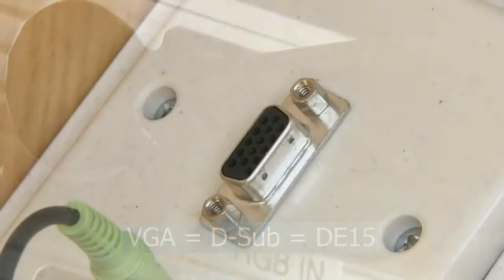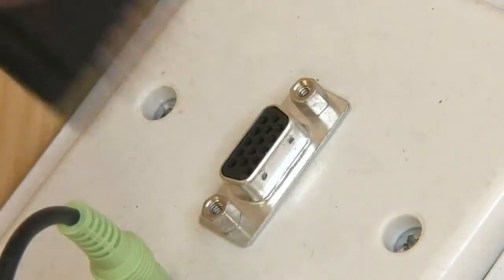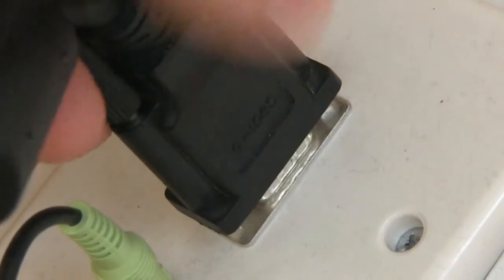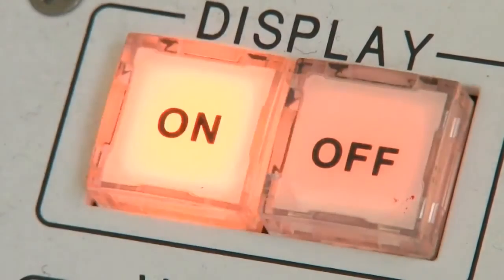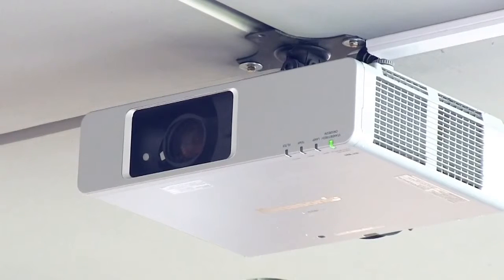A great many computer monitors, televisions and projectors feature a VGA connector. If your computer has one, you'll therefore be able to connect it to a very wide range of displays.